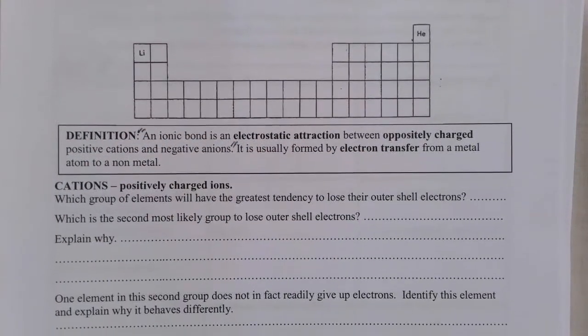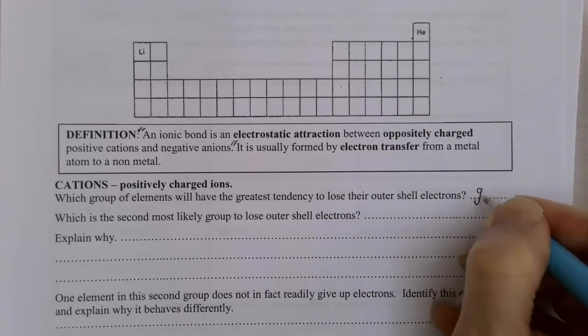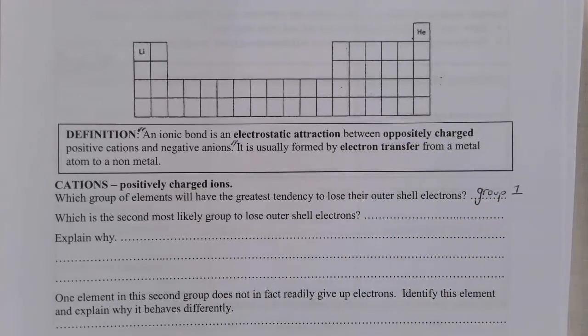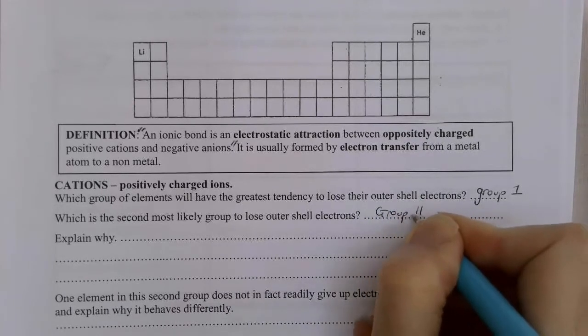So the group which has the greatest tendency to lose their outer shell electrons, you should know this from GCSE, is group 1. The reason for that is that they have the lowest first ionization energy of their period. The next most likely is group 2.